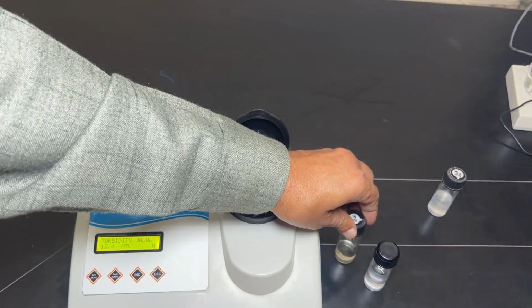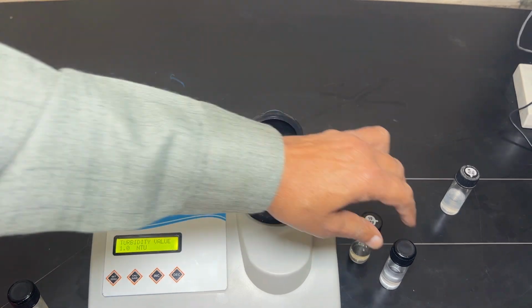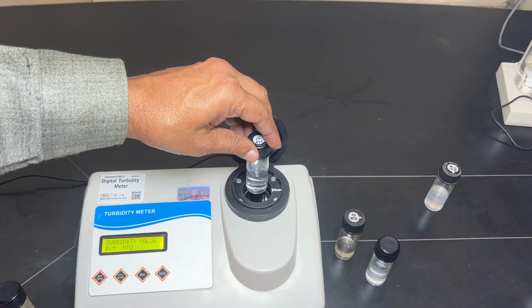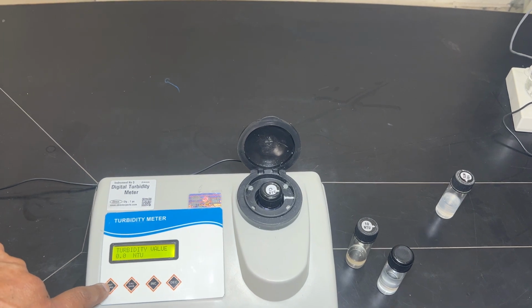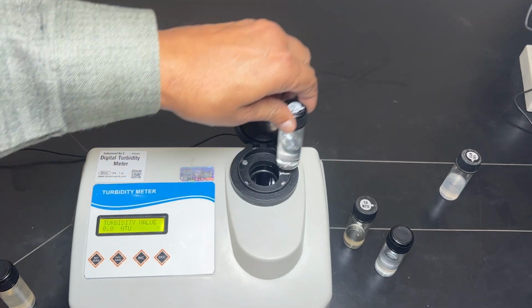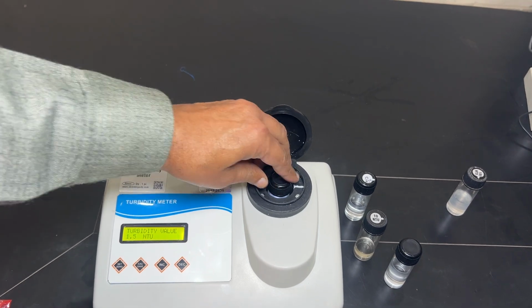Now for any unknown value, first of all you have to put the known 0 standard here and set it to 0. If it is not 0, you can press this 0. Then the unknown value can be put here. I have seen this value.